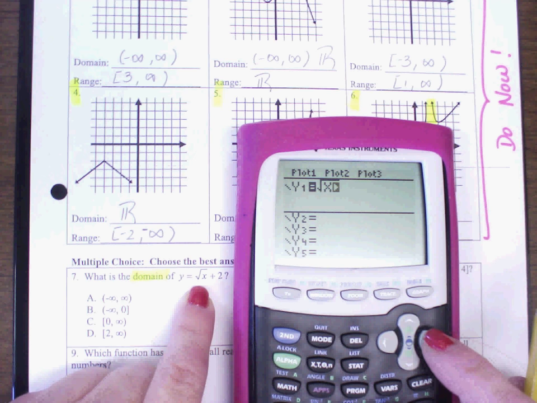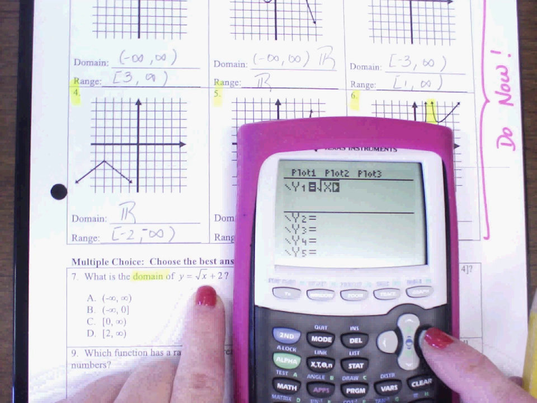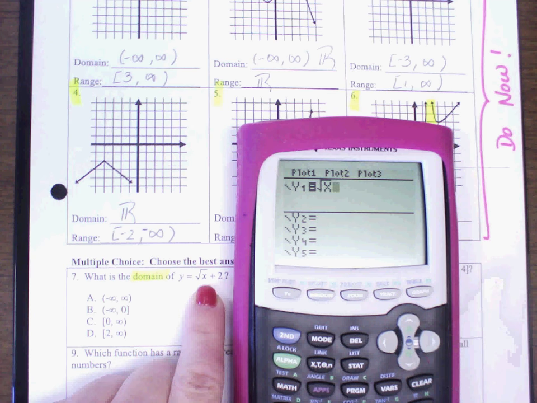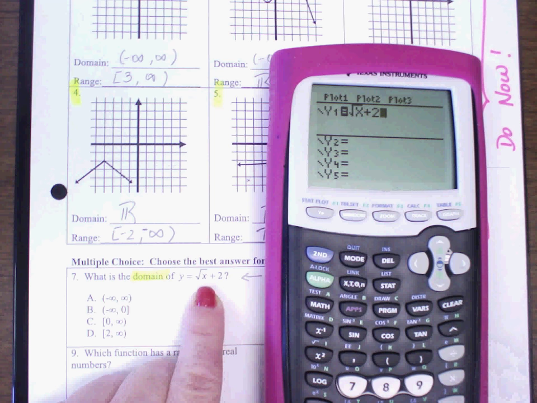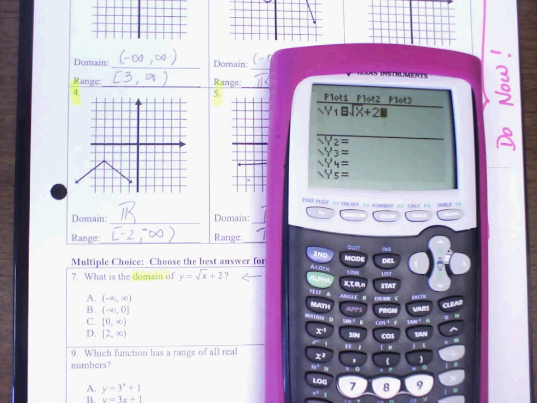So you're going to go to the right, and then you're going to say plus 2. And then I want to see how it looks so that I can figure out my domain, right? So I'm going to hit graph.